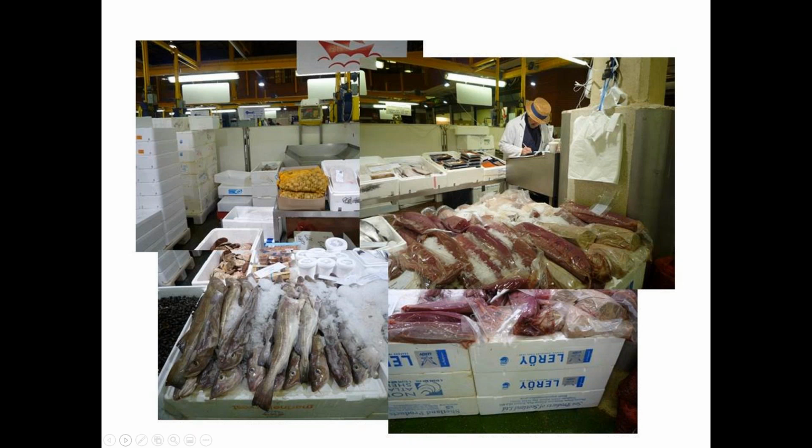Lefebvre instructs the rhythm analyst to listen to the world, to listen to noises, to listen to murmurs, and finally to listen to silences. So I did what Hall and colleagues call sound walking, collecting short recordings of the market to attend to and disentangle the way that it unfolds.